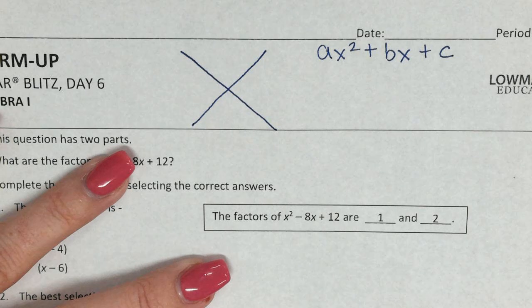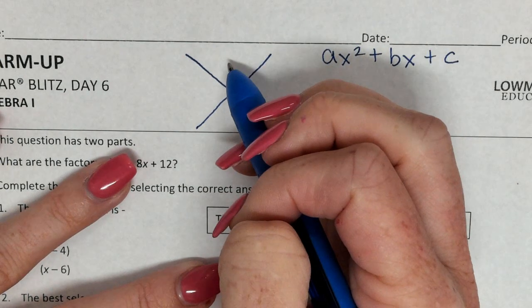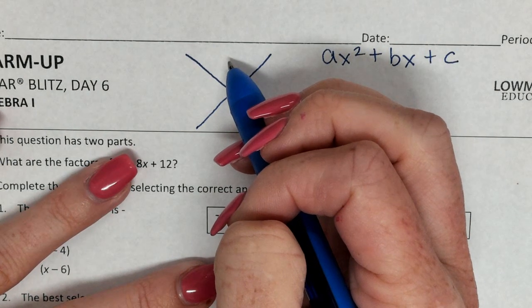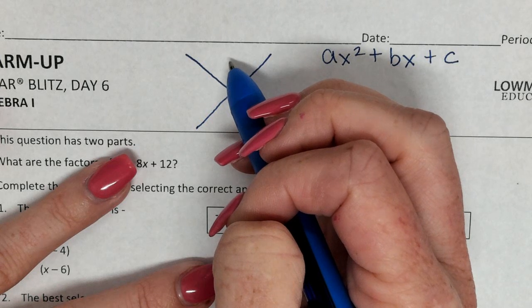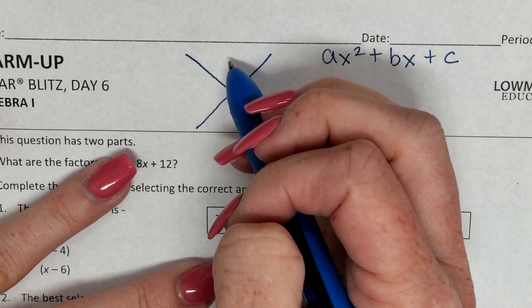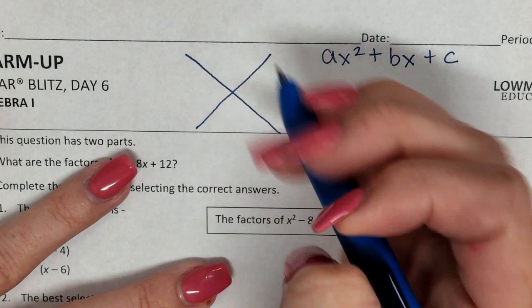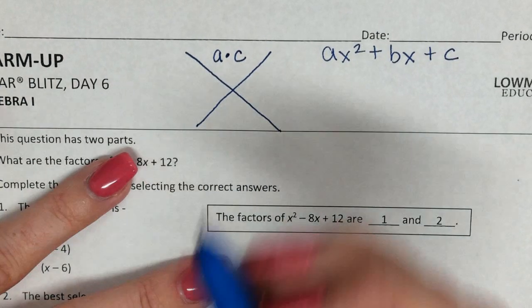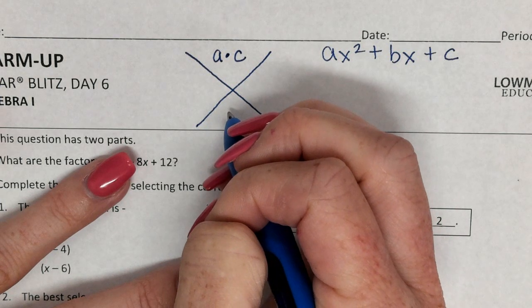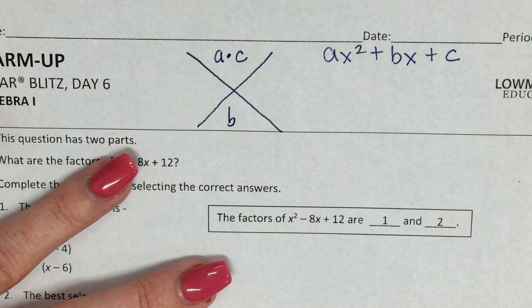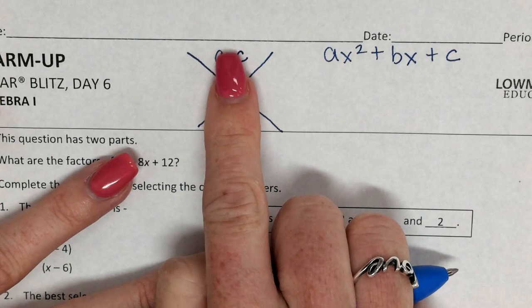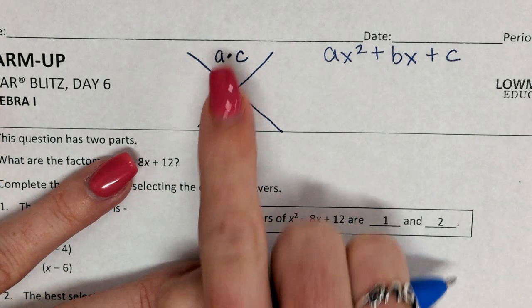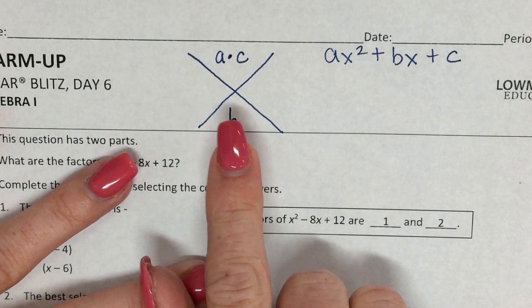Who remembers what goes in the top? A times C. What goes here? B. And then what we're looking for are factors of this number that add up to equal this number.